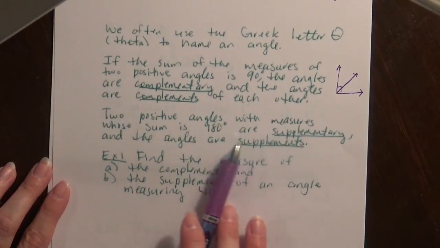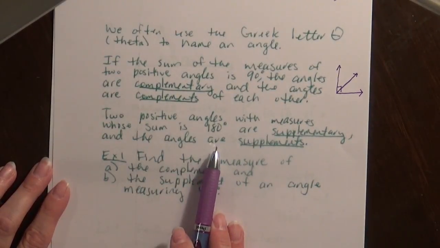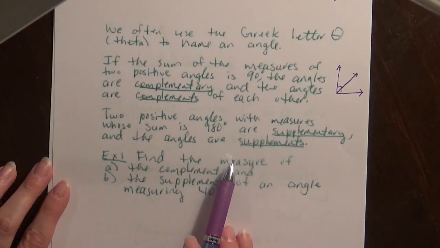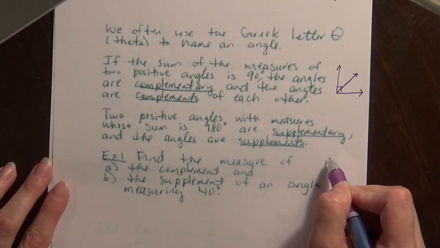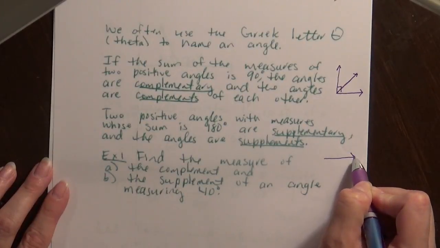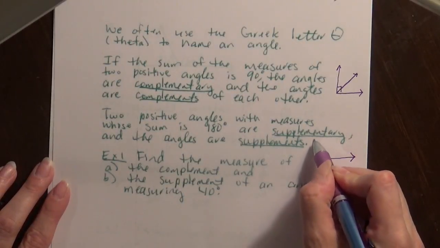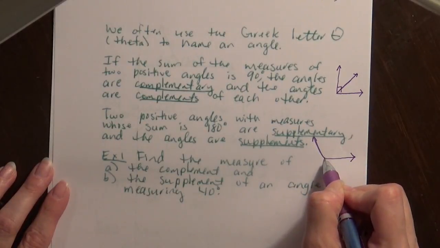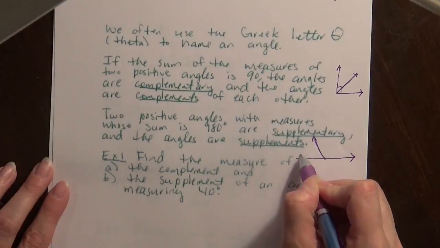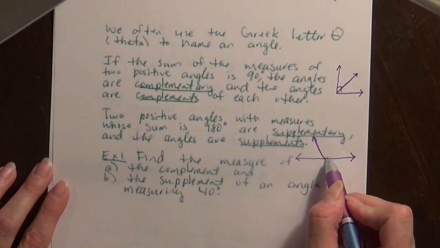Two positive angles with measures whose sum is 180 degrees are supplementary, and the angles are supplements of each other. So two supplementary angles, when they're put together, would always create a straight line. So maybe you've got one that looks like this, and then maybe your second one is going to join the first one. The two together create this 180-degree angle.